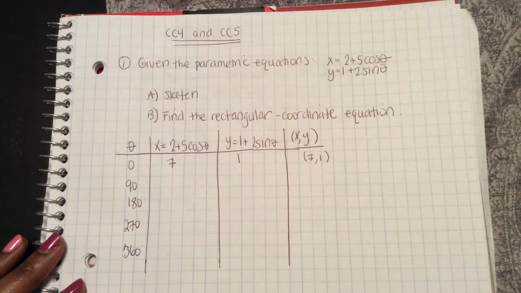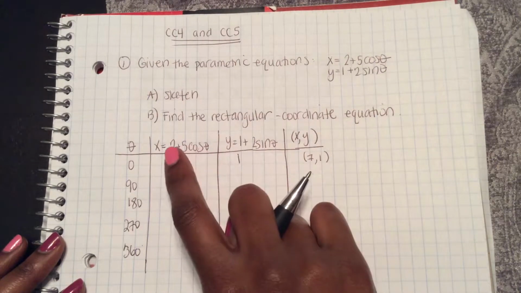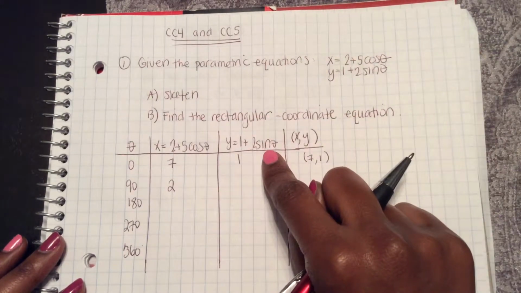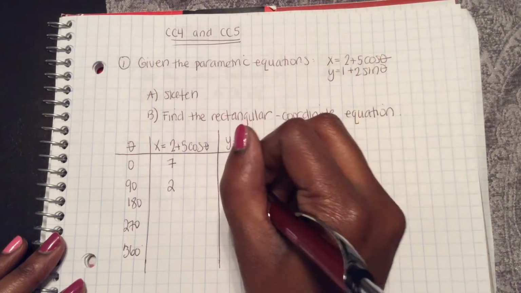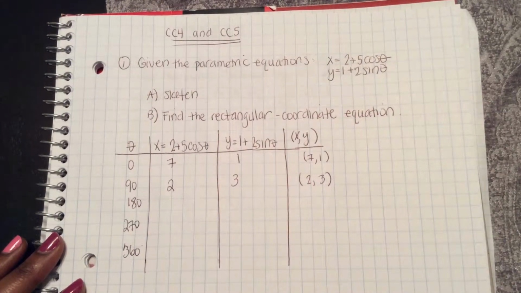So now if I plug in 90, cosine of 90 is 0. So I have 2 plus 0, which is 2. Sine of 90 is 1. So I have 1 plus 2, which is 3. So that point I'm going to plot is 2, 3.